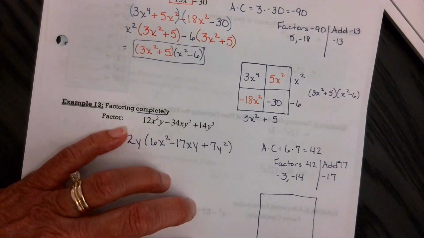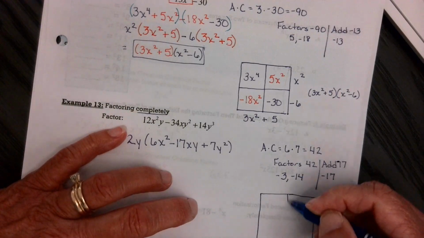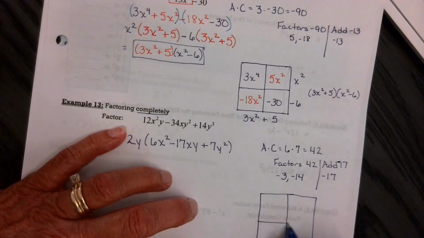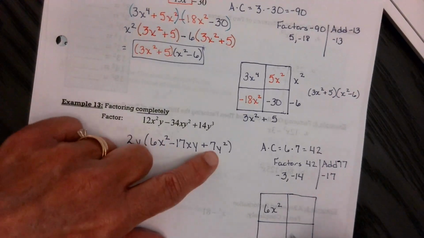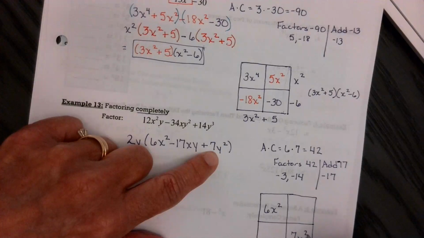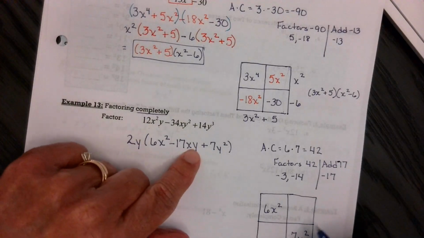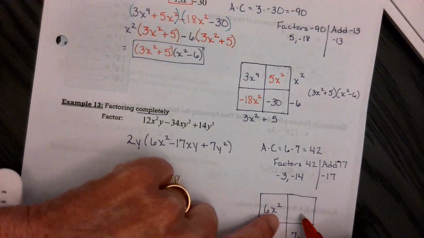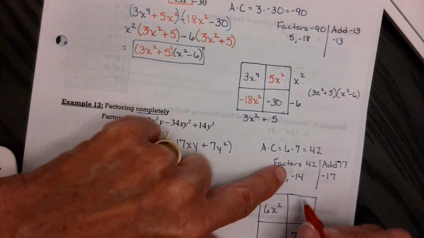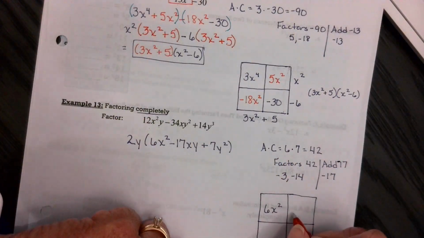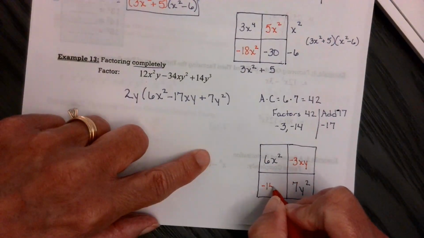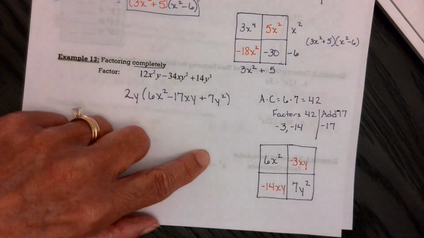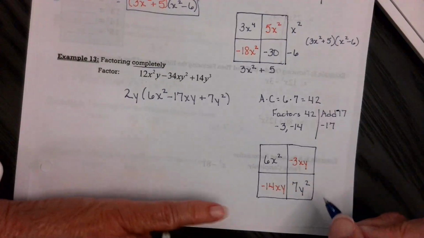But if you want to do the other way, that's perfectly fine. There's no rules. It just says factor. We're going to put 6x squared here. And we're going to put 7y squared right here. And that's from this point right here. Now, I'm going to replace the 17xy with negative 3xy, because remember, it's got to match this. And a negative 14xy. Now you factor by rows and then by columns.